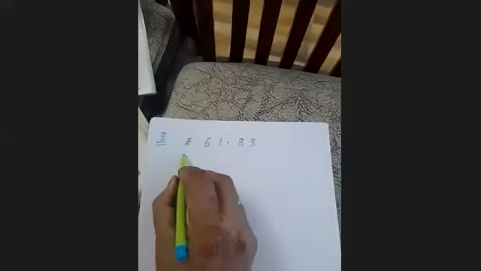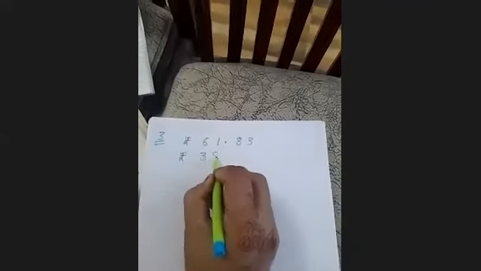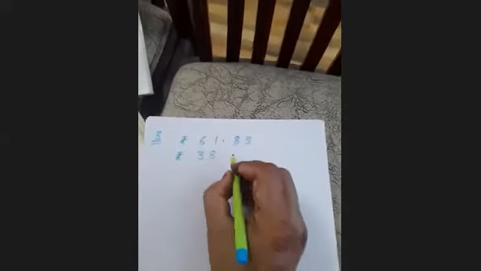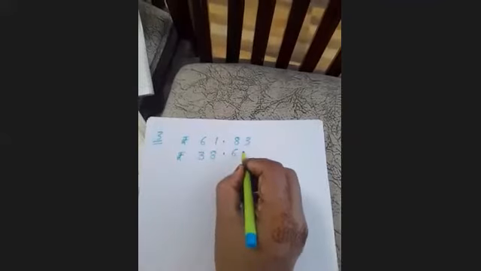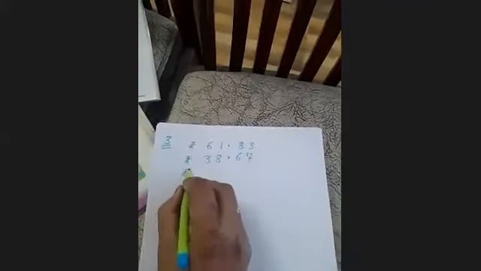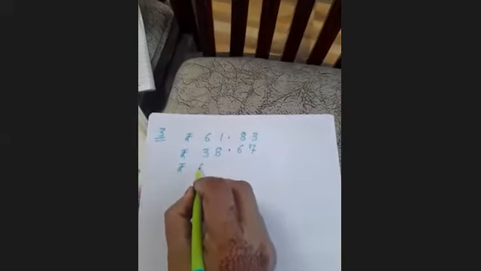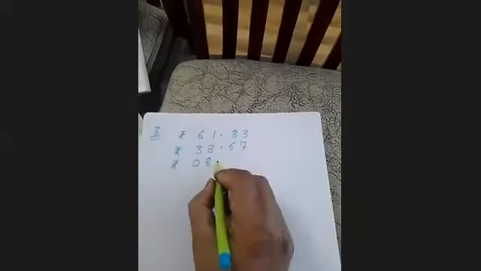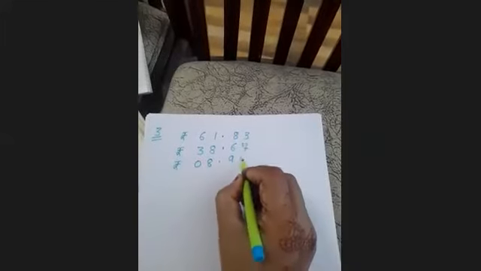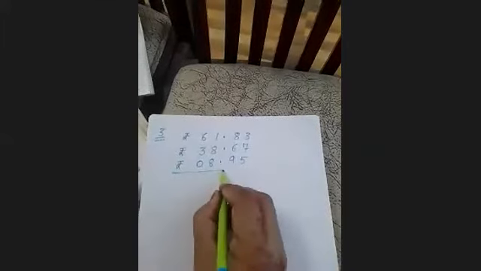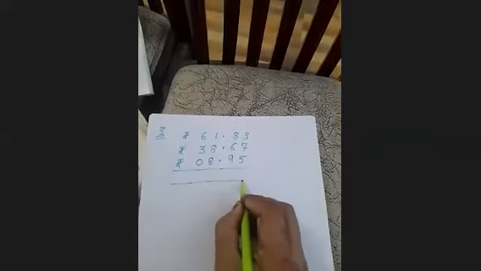Second, rupees 38 and 67 paise. And then rupees 8. We write 8 as 08. Rupees 8 and 95 paise. Yes, students, arrange these three amounts in proper columns, then add.